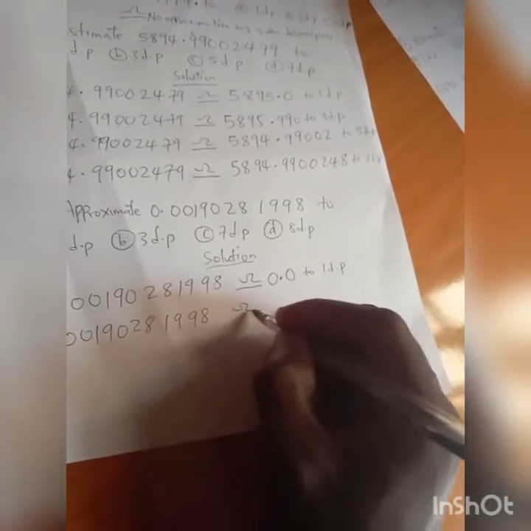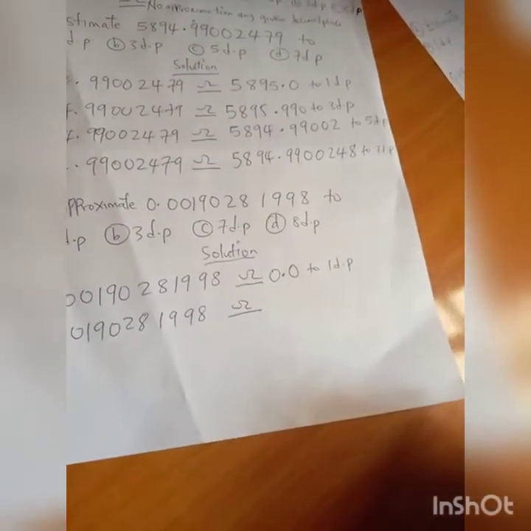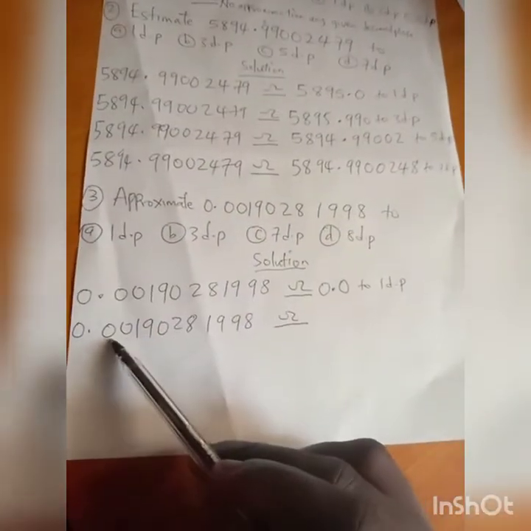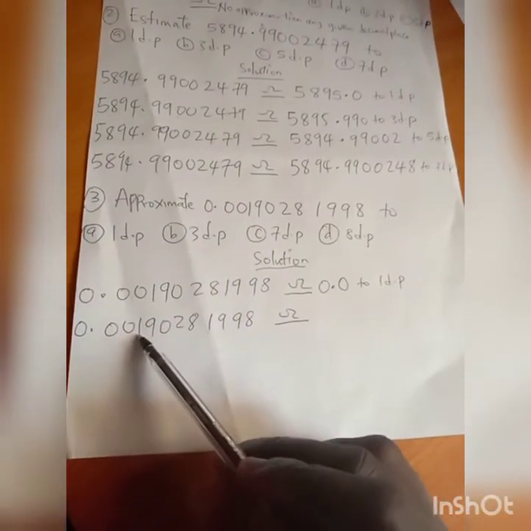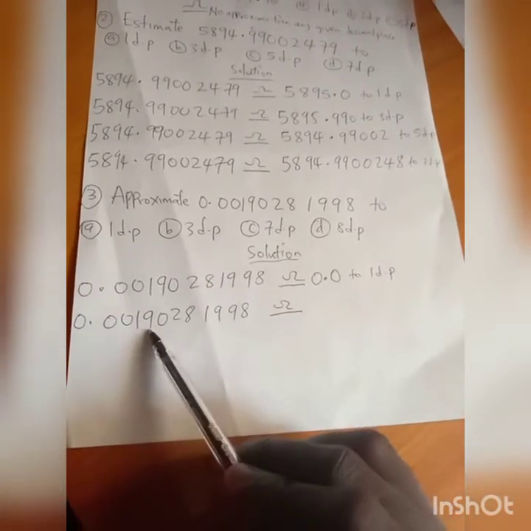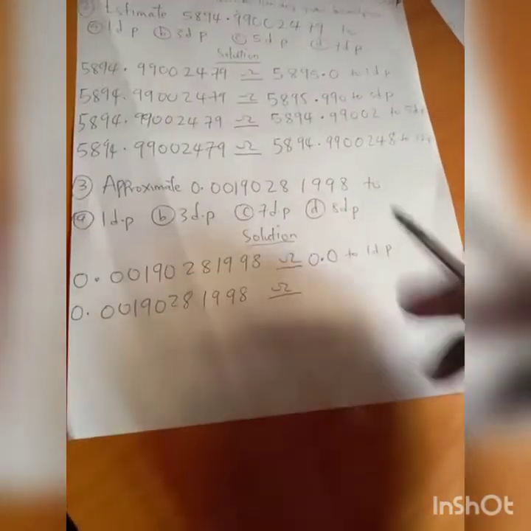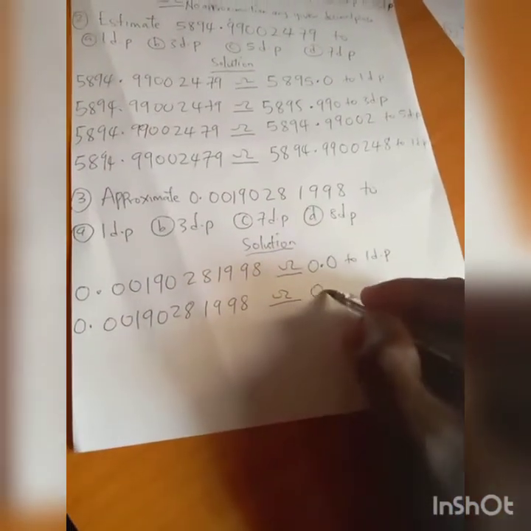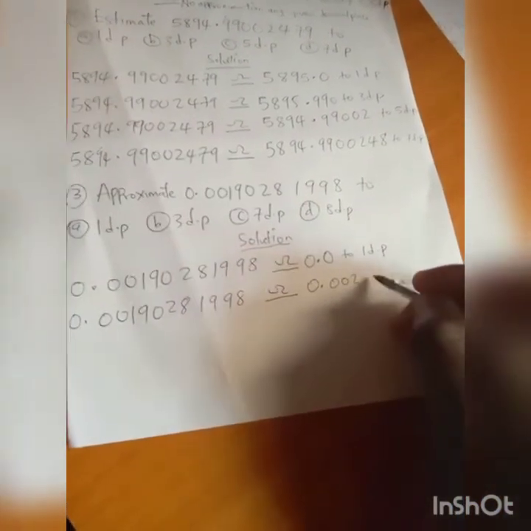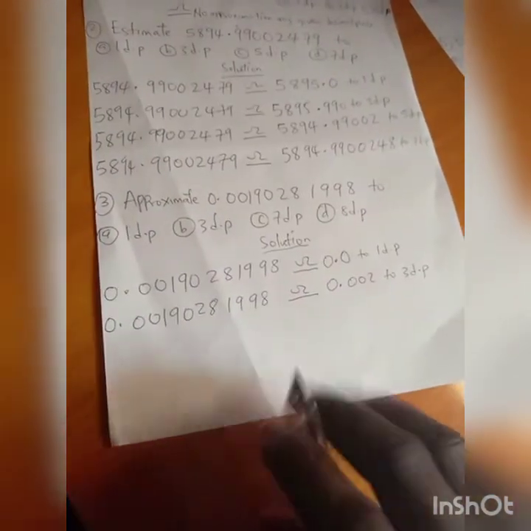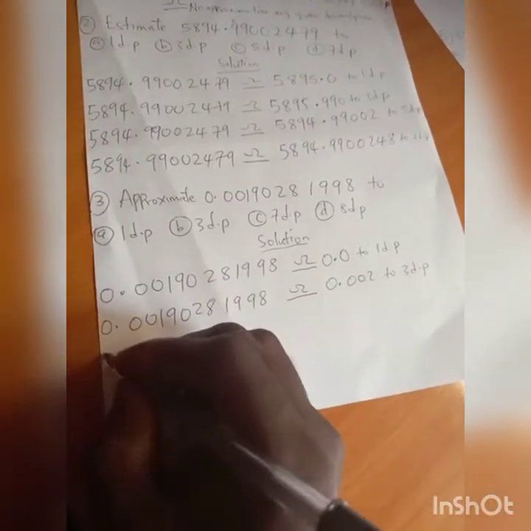Then you write again 0.0019028198 to 3 dp. I will count it well: 1, 2, 3. I ask this, are you up to 5? You say yes. Call it 1, add it to this. It will give me 0.002 to 3 dp.